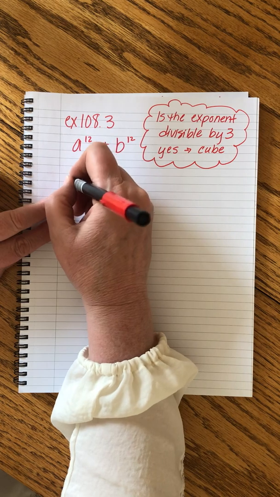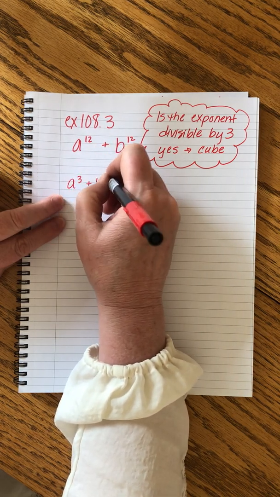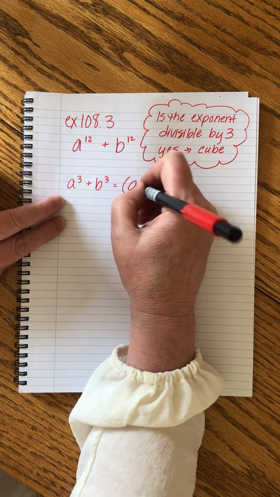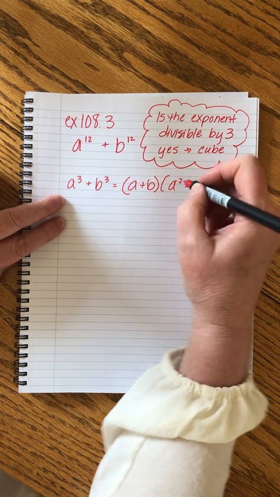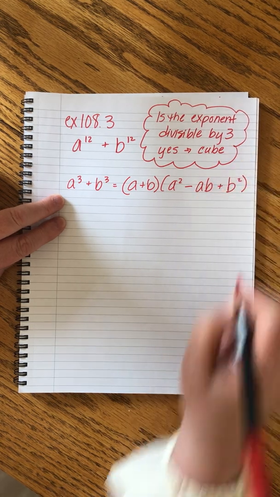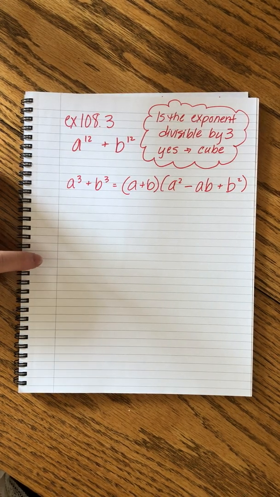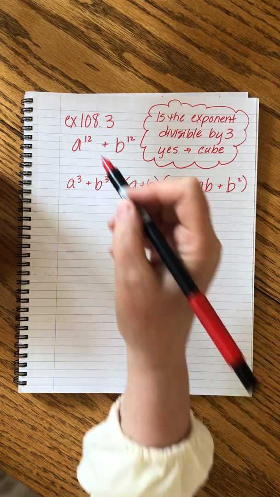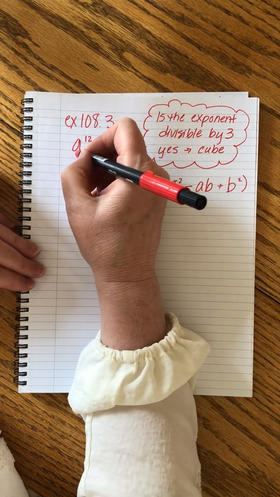All right, let's write down our formula first. A cubed plus b cubed equals, this is a little baby version, and then a squared minus ab plus b squared. Okay, we've got our formula. Now, we have to break these down into the cubes. I told you this rule. Here's another way that you can look at this.